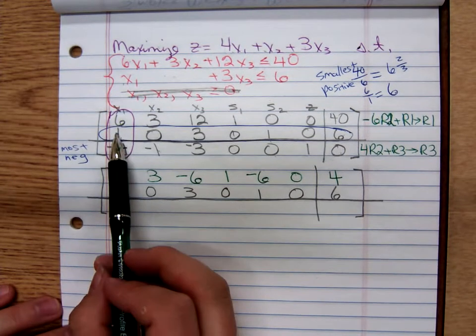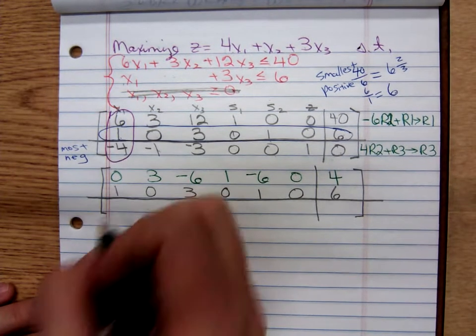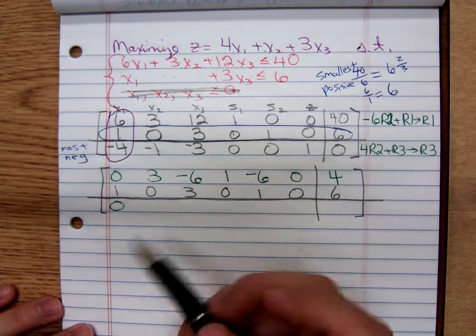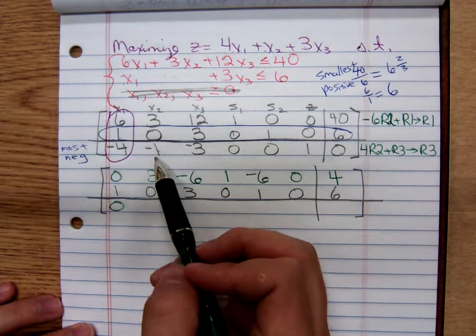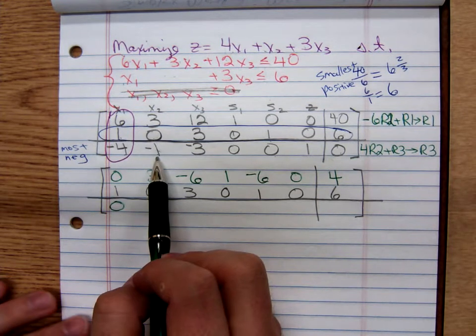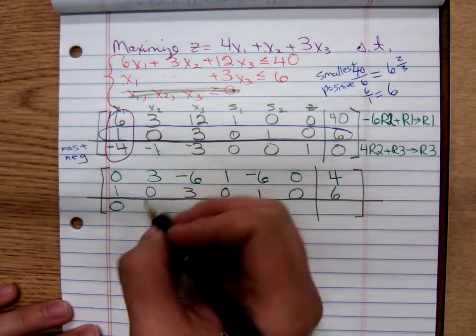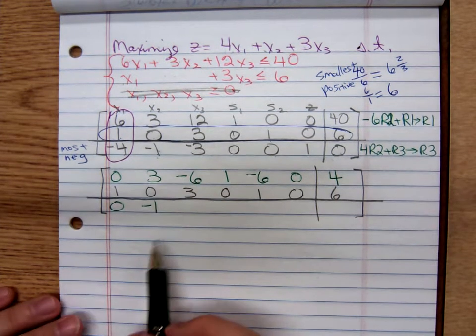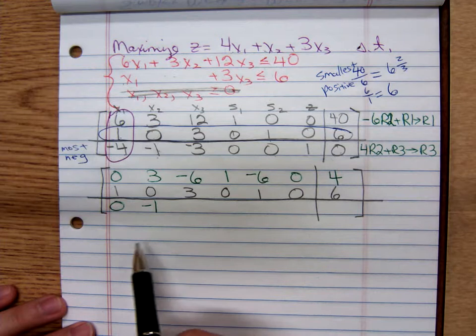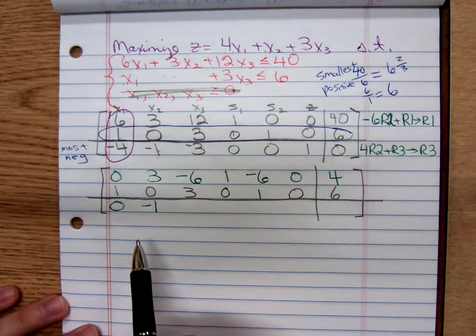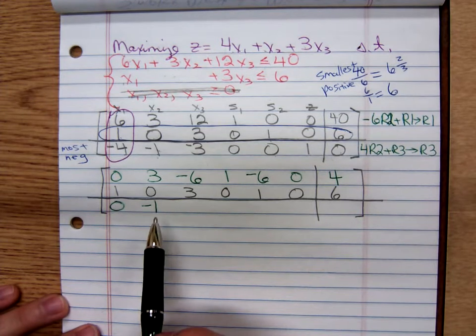Now multiply by +4 and add it. That's going to become a 0 plus a -1. We still have a negative number on the last row. That means we're not going to be through. We're going to have to choose a whole new pivot column, a whole new pivot row, and pivot once again.